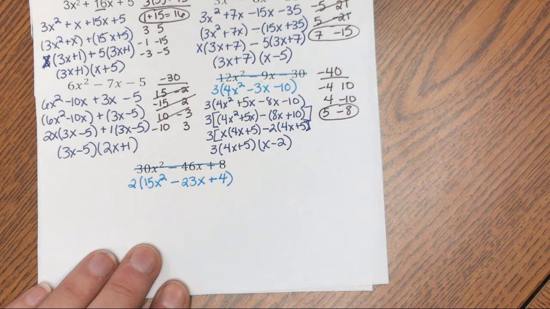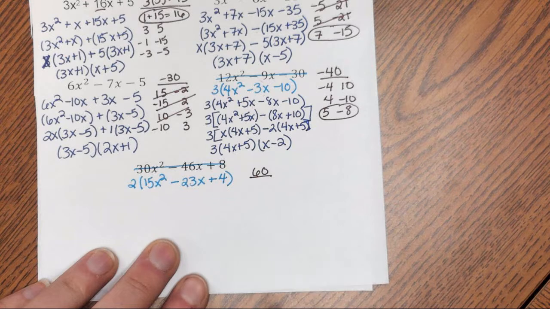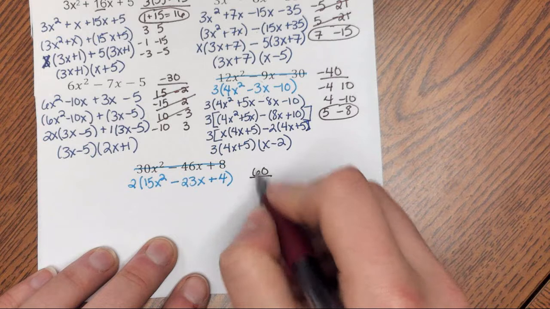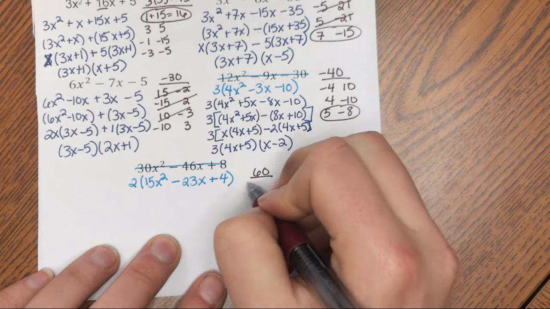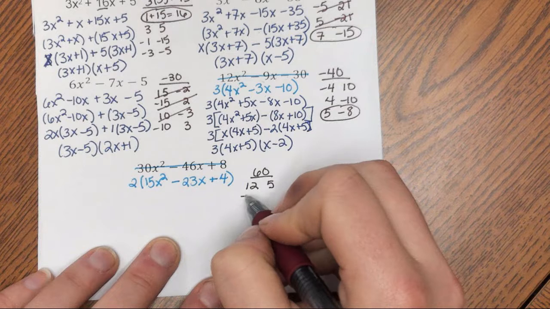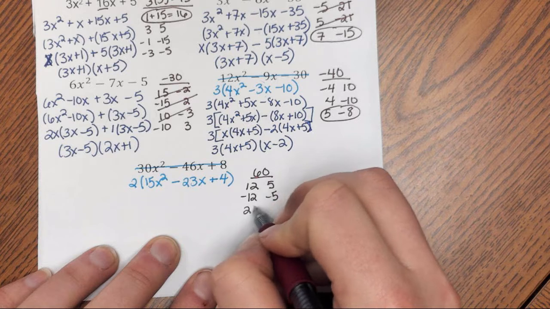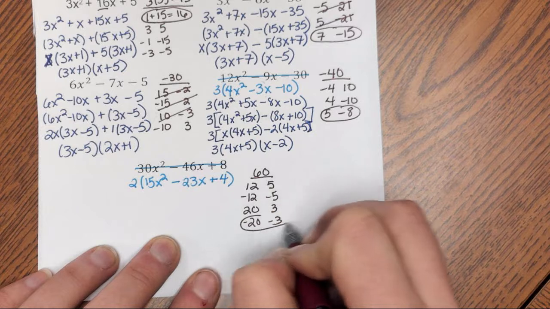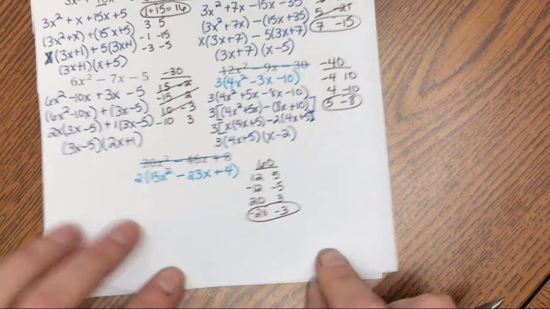And I'm going to look for the factors of 15 times 4, which is 60. And they have to add up to be negative 23. So factors of 60 are going to be 12 and 5. And that doesn't work, so I would try negative 12 and negative 5. That doesn't work. So we're going to try 20 and 3, not quite. Negative 20 and negative 3. There's my winner. Okay, negative 20 plus negative 3 gives me negative 23.